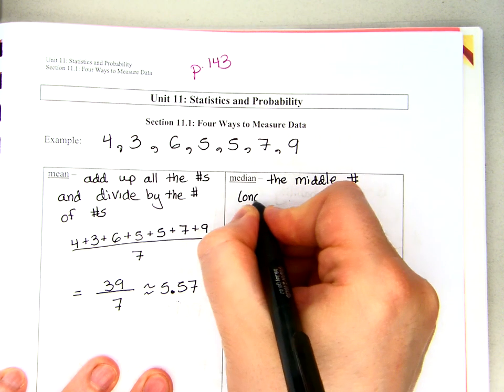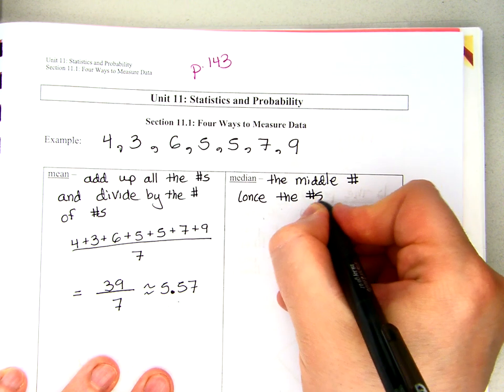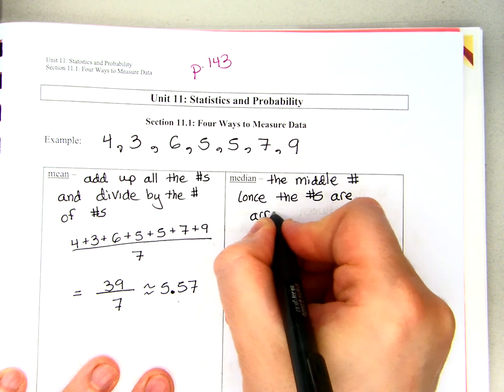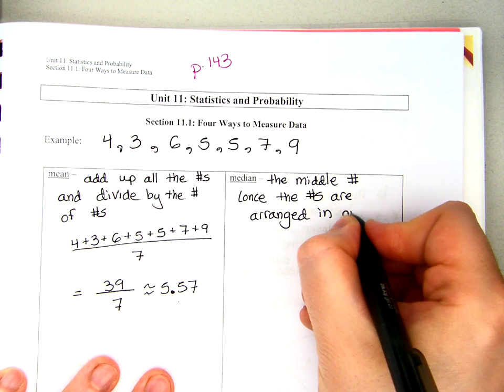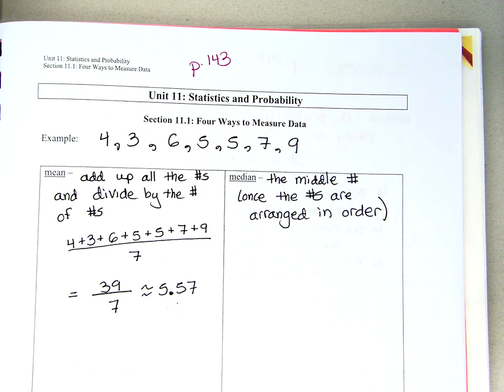Make sure you're copying this down too: the median is the middle number once all of the numbers are arranged in order.